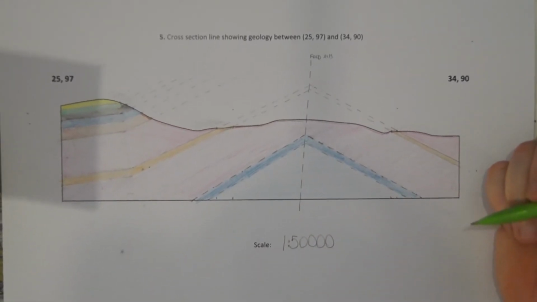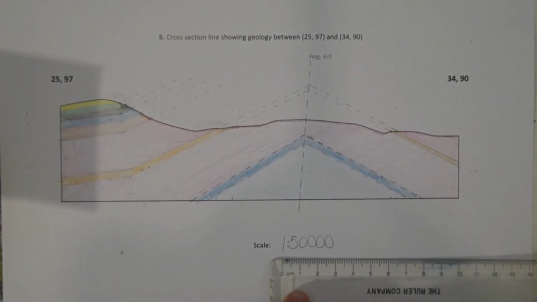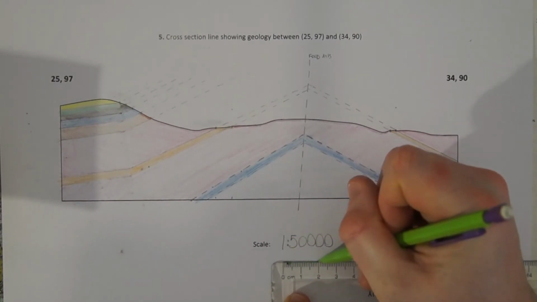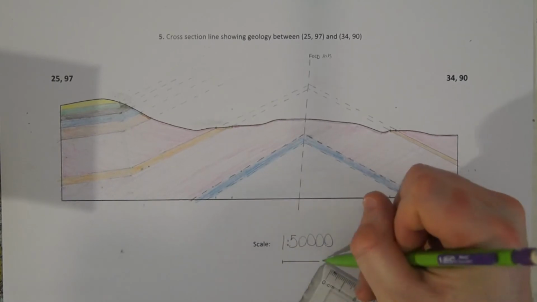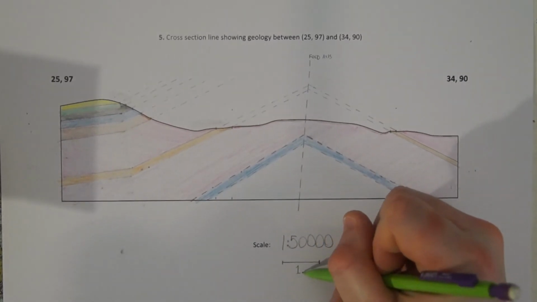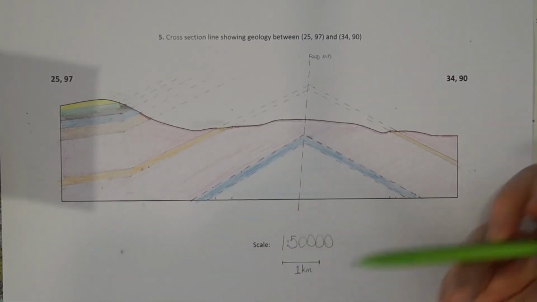50,000. Now if you wanted to, which is what we haven't done so far, we could also show a scale bar on our map to say that from that distance to that distance on our cross section is 1 kilometer.